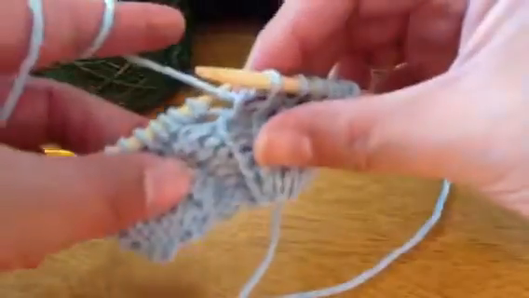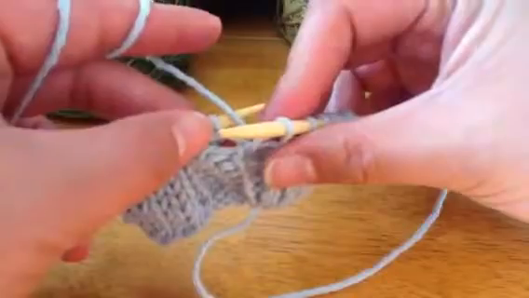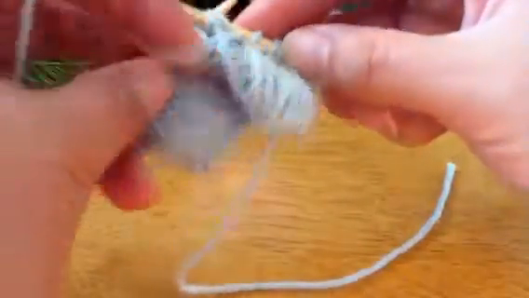Now I'm getting to the 4 stitches in the middle, which I cabled, which I crossed, and they're all appearing as purl stitches. So I'll just go ahead and purl them.